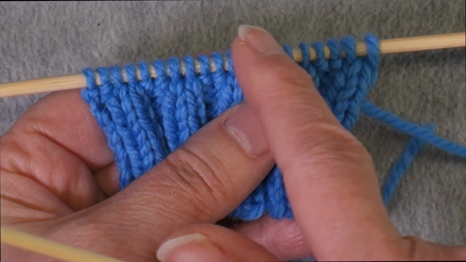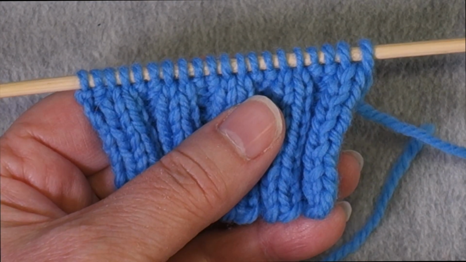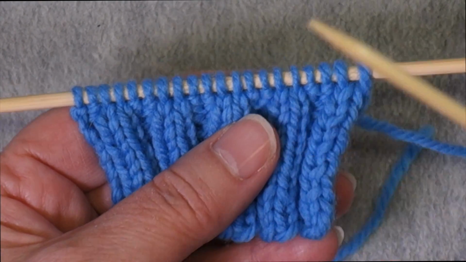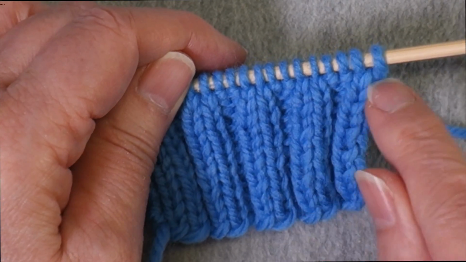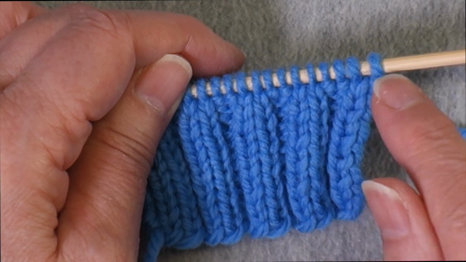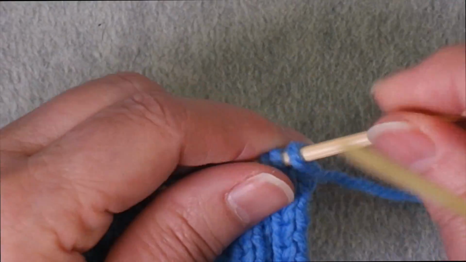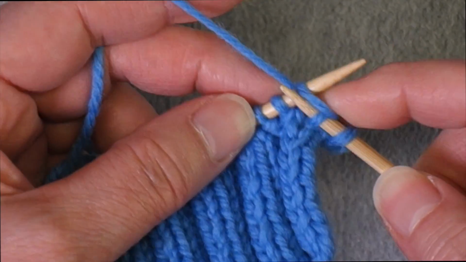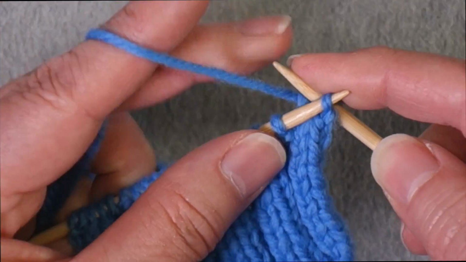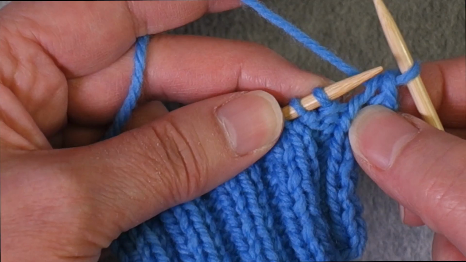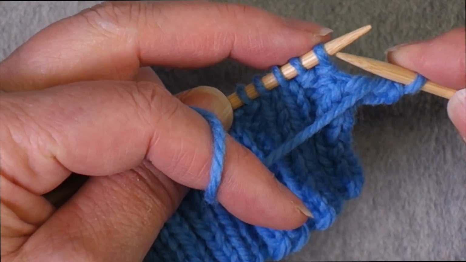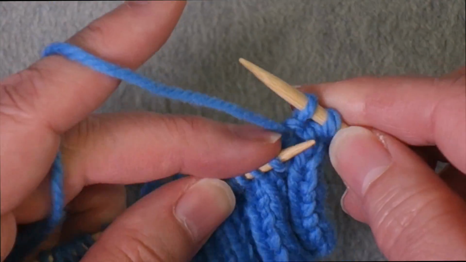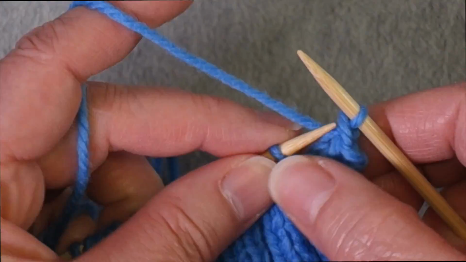You want to treat all of the stitches on the needle just the same as if you were working a regular row in the pattern. So if you have a ribbed pattern, if you see a knit stitch, you're going to work it as a knit. If you see a purl, you work it as a purl. So these first two stitches are knit, so I would knit them and I would bind one off to pull it over. And then the next stitch is a purl, so I'd move the yarn forward and then I would purl this stitch and then I would pull that loop over.